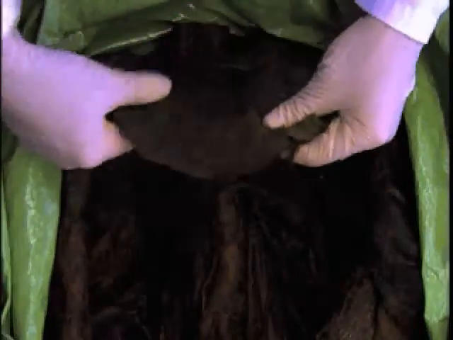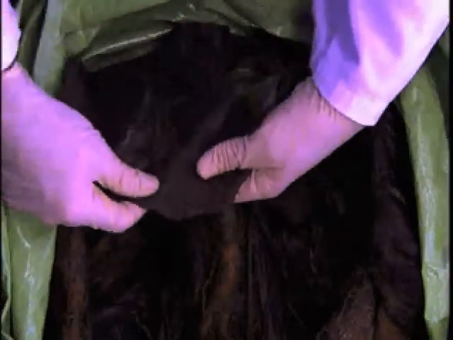So the first one, the I, is the inferior vena cava. The inferior vena cava pierces through the diaphragm at T8. Coming through right here.